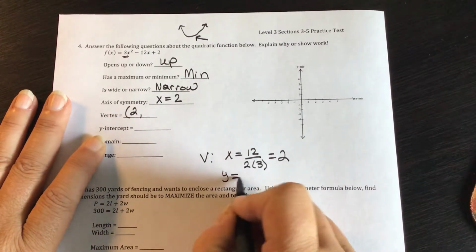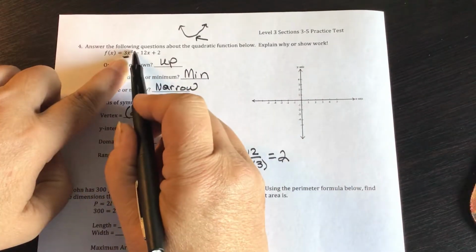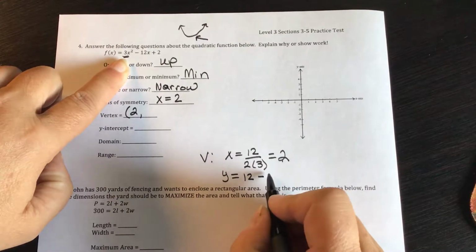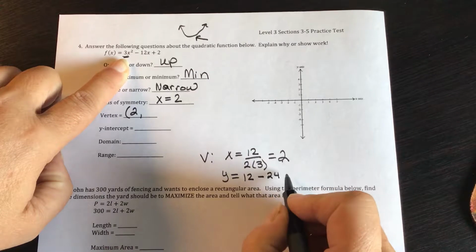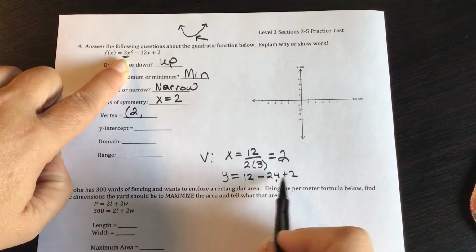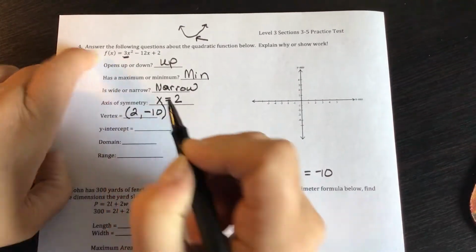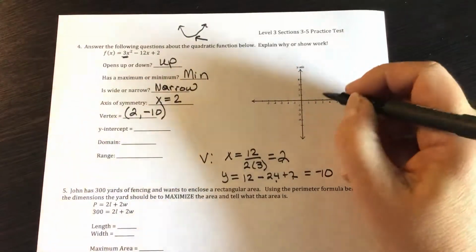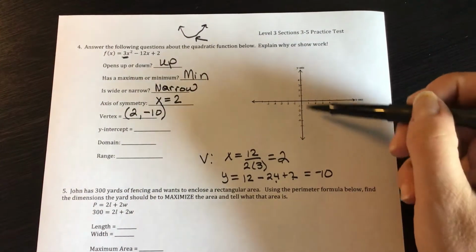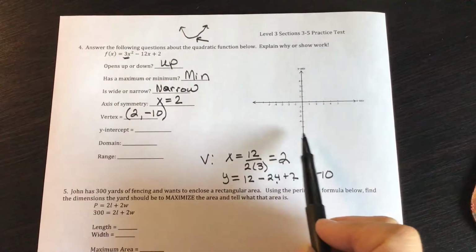So to find y, I'm going to plug 2 back into the equation. So 2 squared is 4 times 3 is 12, minus 12 times 2, which is 24, and then plus 2. This is minus 12 plus 2, which is negative 10. So 2, negative 10 is my vertex.